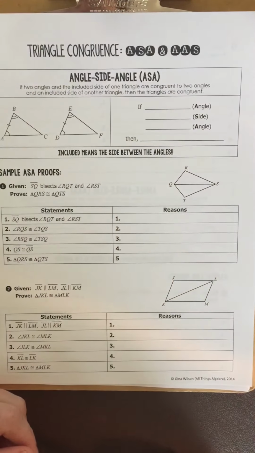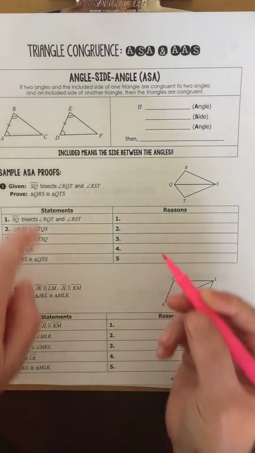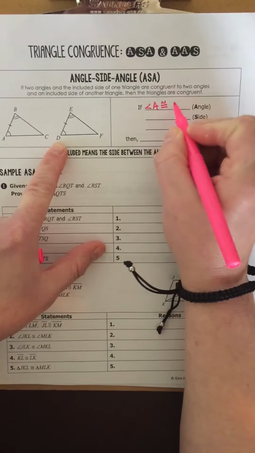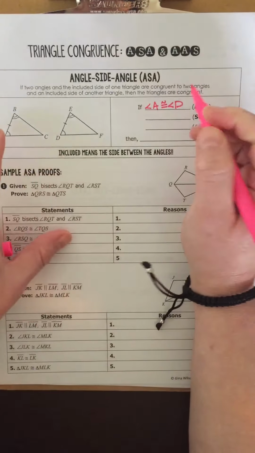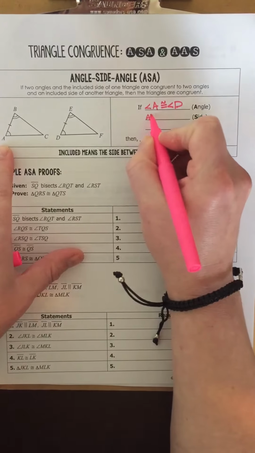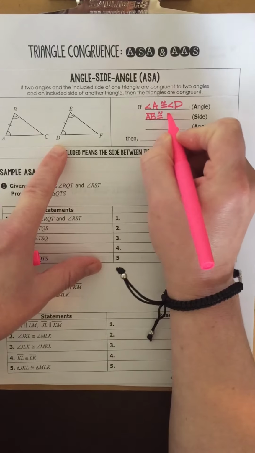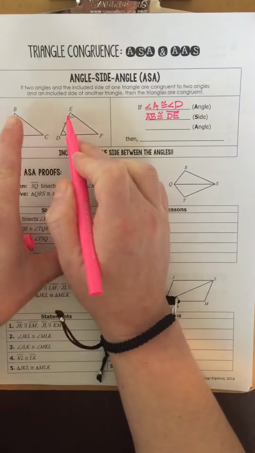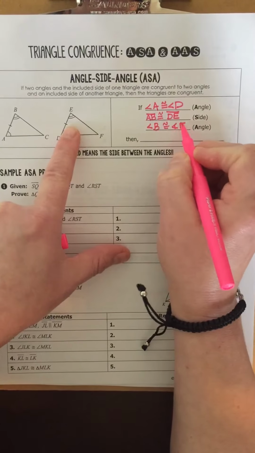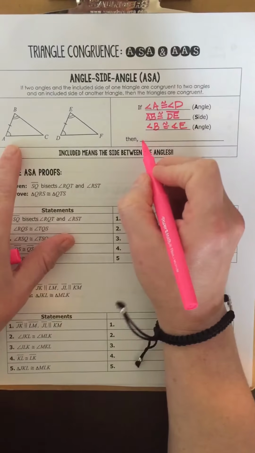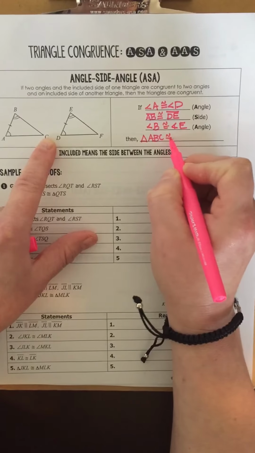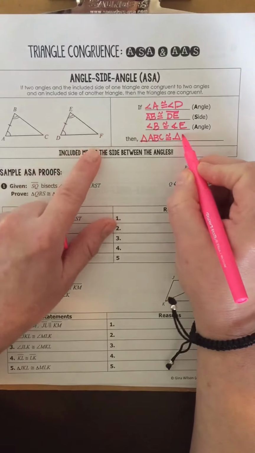So let's look at the triangles that they gave us. It says if, and we're talking about these two angles, angle A is congruent to angle D, and this side is congruent to this side, so AB is congruent to DE, and then we have these two angles, angle B is congruent to angle E, then these two triangles are congruent, so triangle ABC is congruent to triangle DEF.